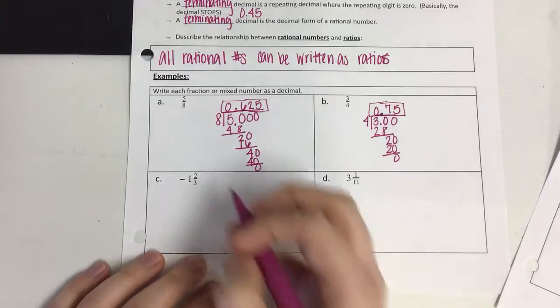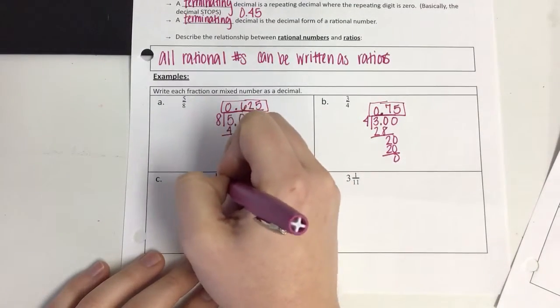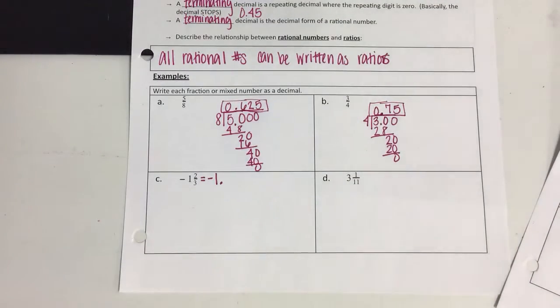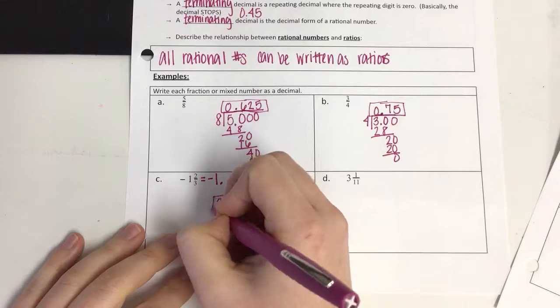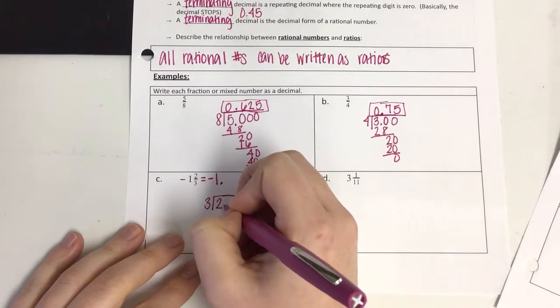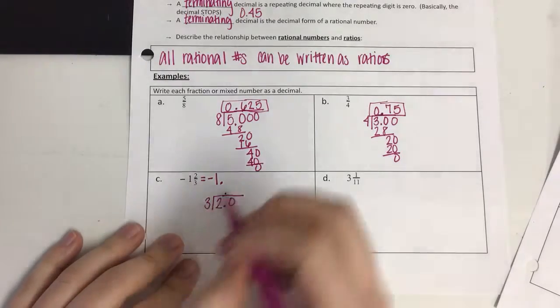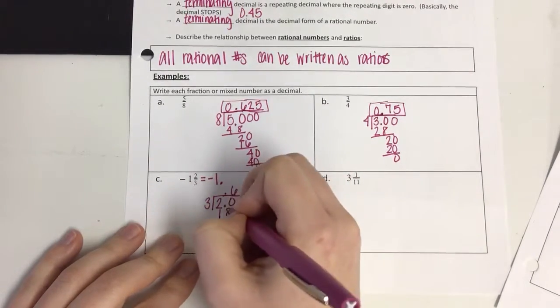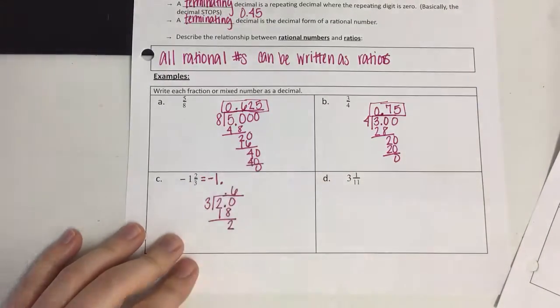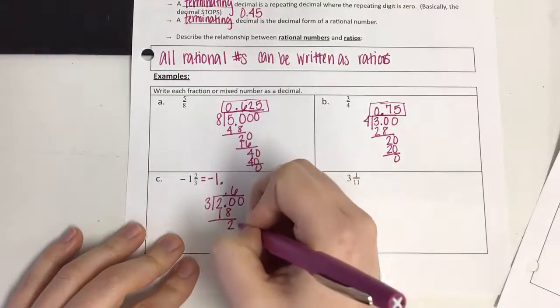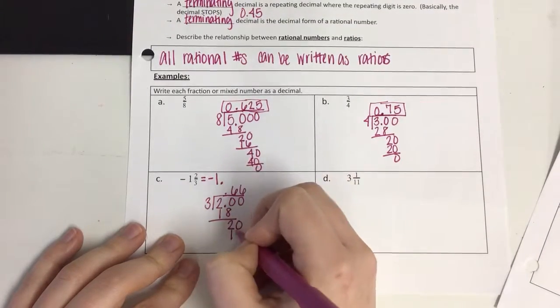Negative 1 2/3, we already know we're going to have negative 1 point something. We don't have to change this to be improper in order to figure out what the decimal is. All we have to figure out is what 2/3 is as a decimal. Again, this is a common one. You might already know it, but if you don't, we need to show our division. 3 goes into 20 6 times. So it's going to give me an 18. And when I subtract, I get a 2. I bring down a 0. It's going to go in 6 times again.